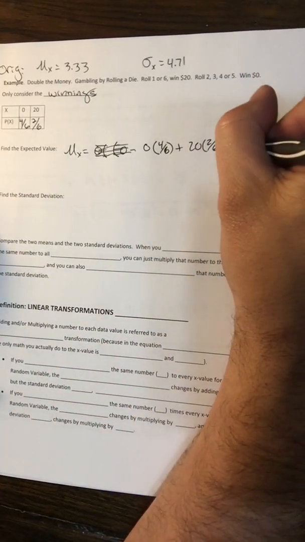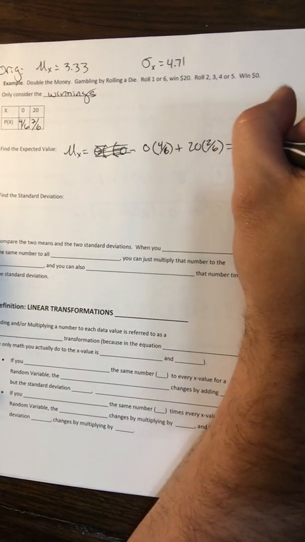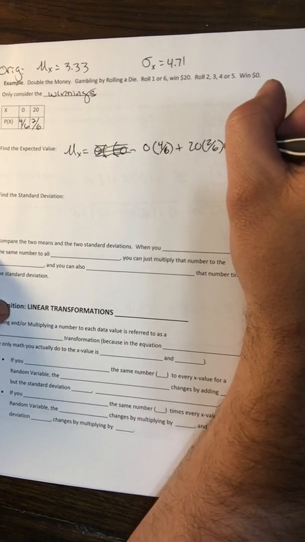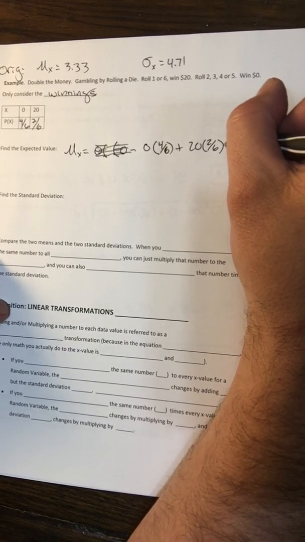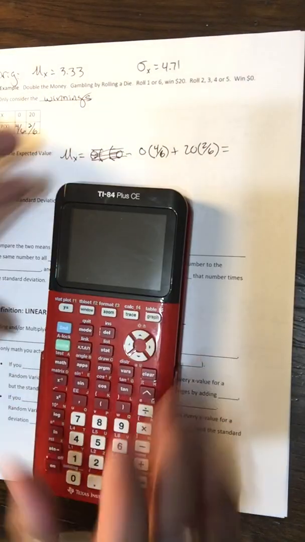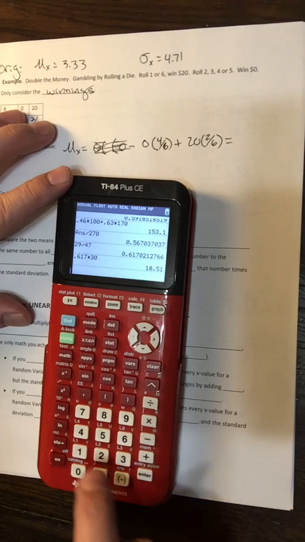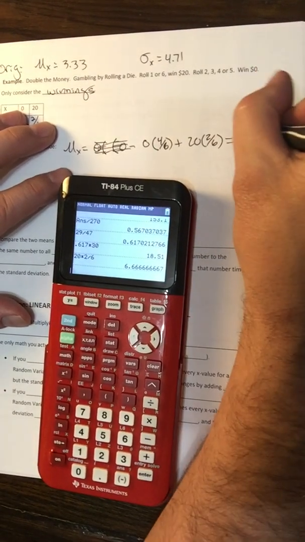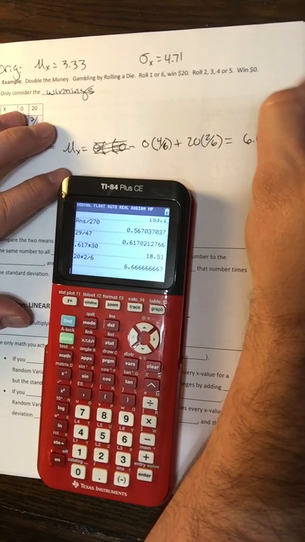6 times 20 is 122 over 6. Did I do that right? 20 times 6 is 120. Sorry, 120. You know what? I'm going to hurt myself. Seriously, I'm going to injure myself if I try and do that in my head. I don't even know why I was trying. It's $6.66. And it's Thursday.